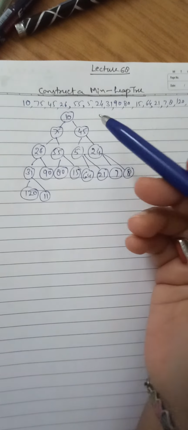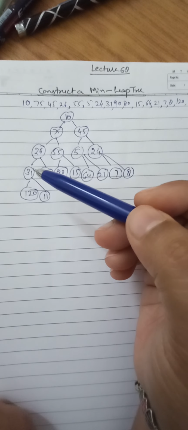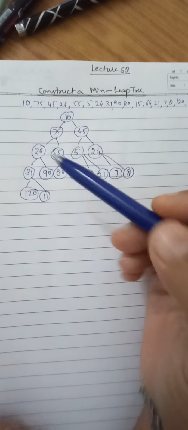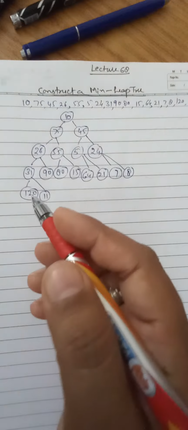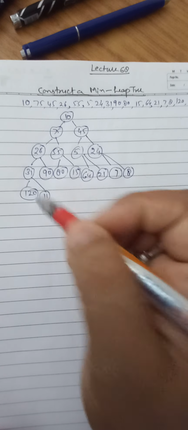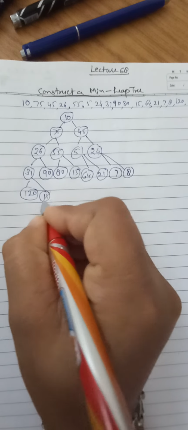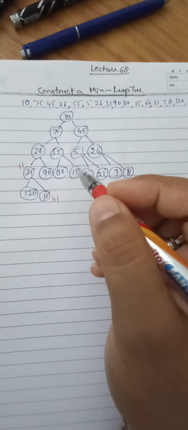Now because we know in a min-heap the parent will always be less than the children. So from here we'll see how we can change it. Because 120 is greater than the parent, it is okay, but 11 is less than the parent, so we will shift here. So 31 will come here and 11 will go there.